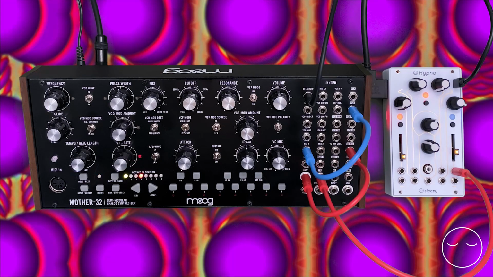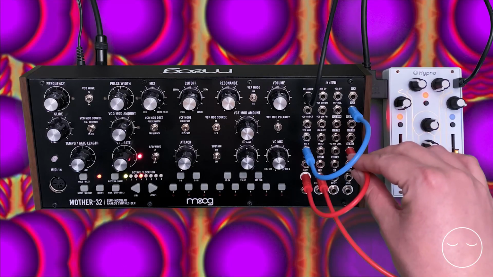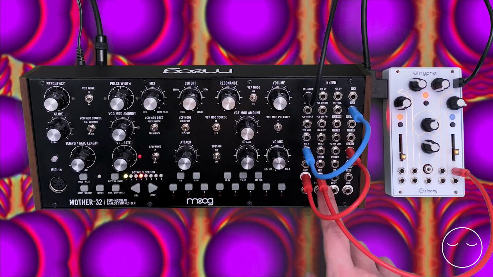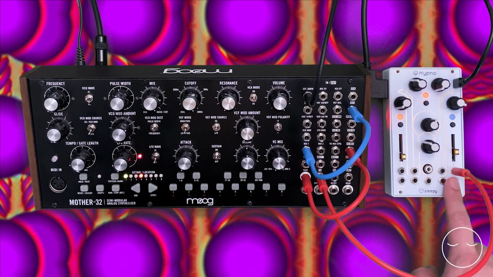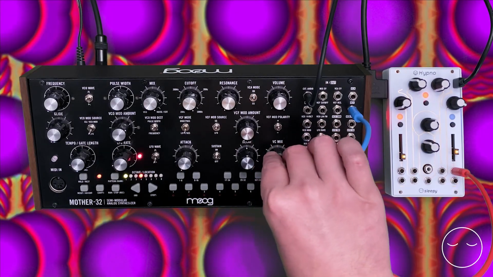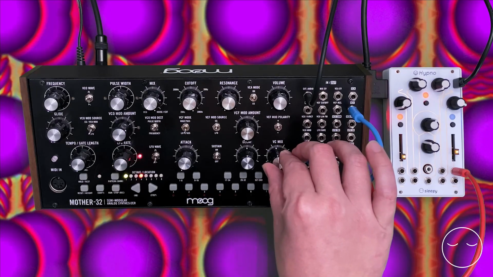To do this, I'm patching the filter output into the VC mix 1 input, and then patching the VC mix output into the gate input, which triggers the envelope. The envelope then goes into the Hypno shape frequency. As I bring the VC mix knob closer to 12 o'clock, we start to reach the trigger threshold of the envelope.